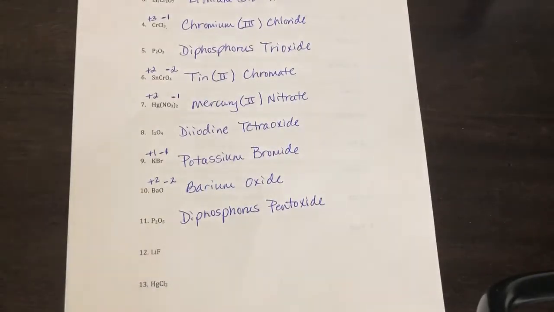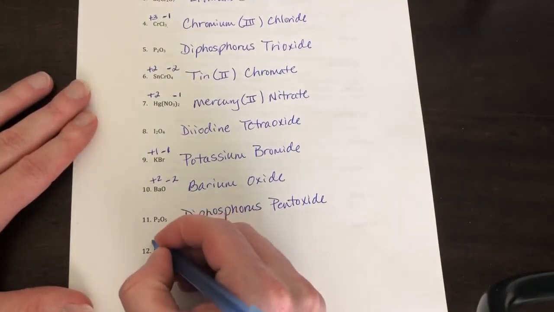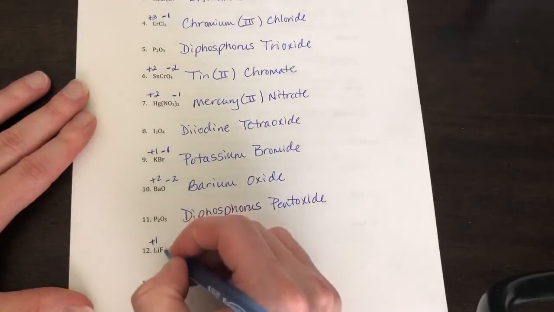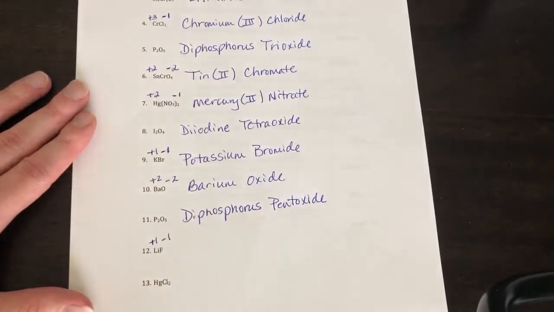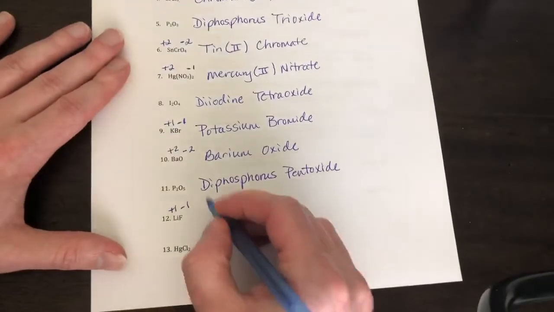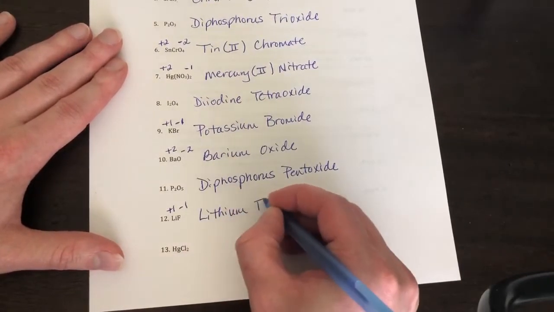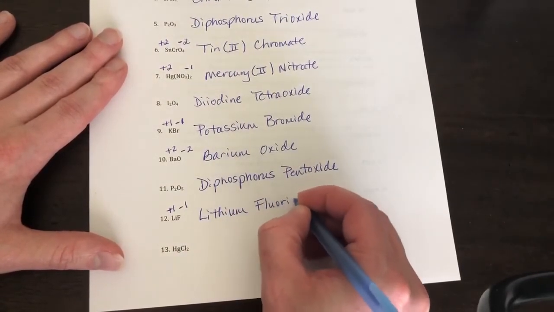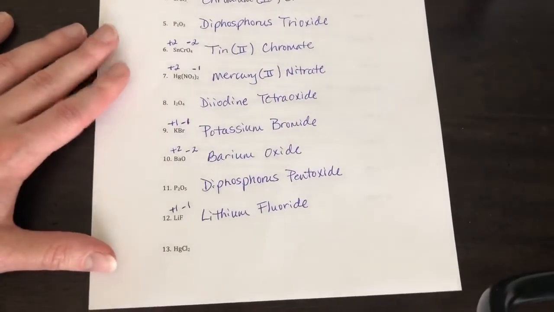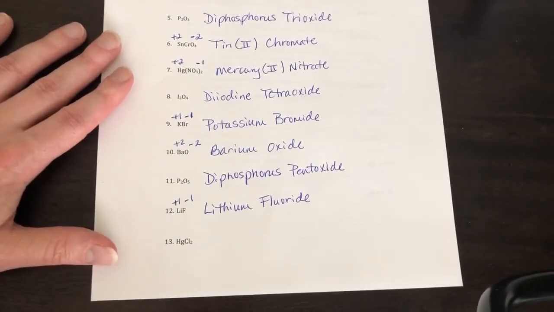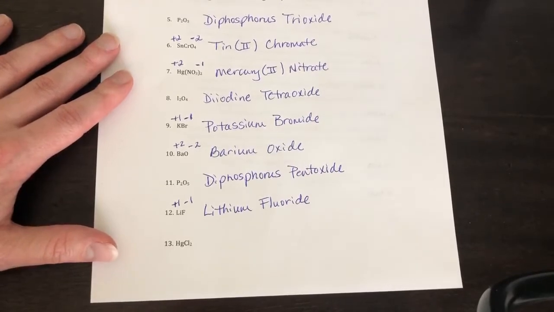Okay, next one. Li has a +1 charge, lithium. F is fluoride. It has a -1 charge. So this is lithium fluoride. A lot of people mess up on the spelling of fluoride. It's F-L-U-O.